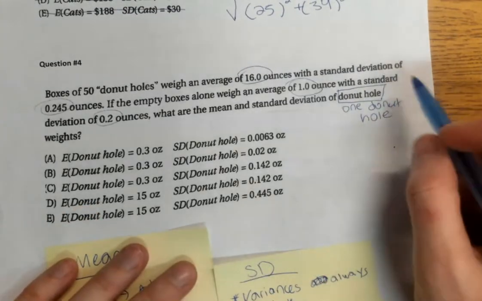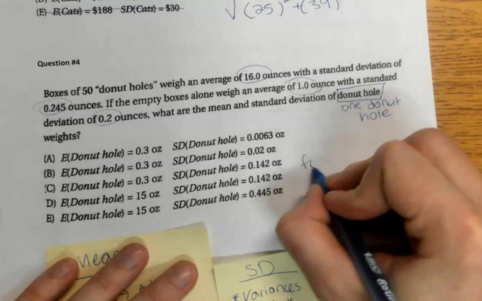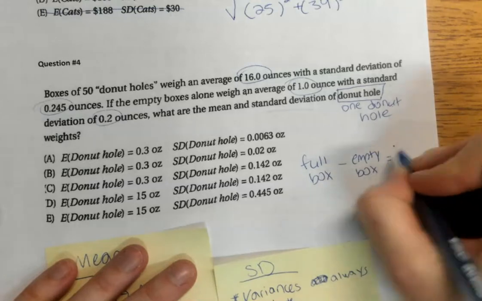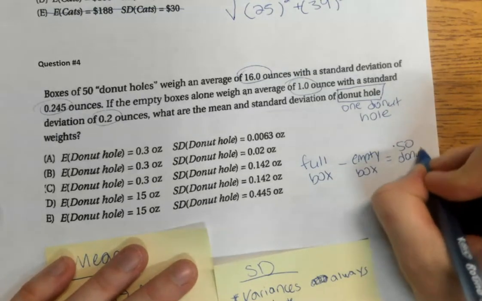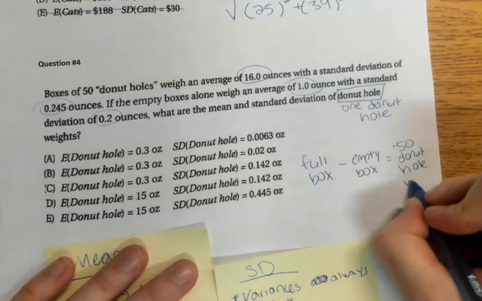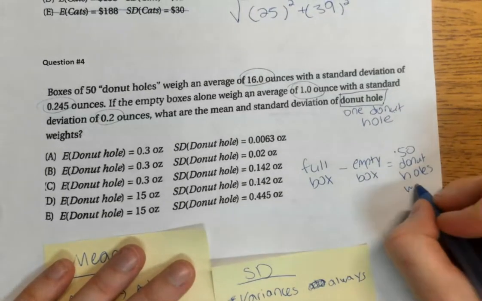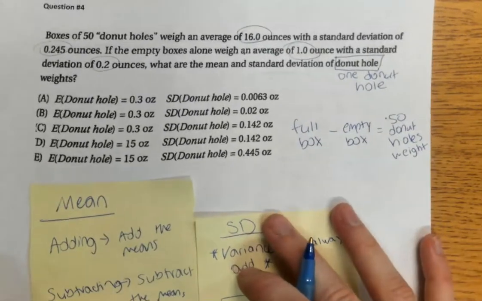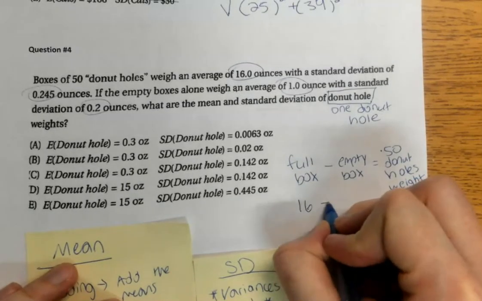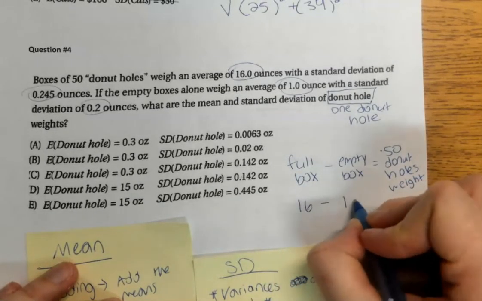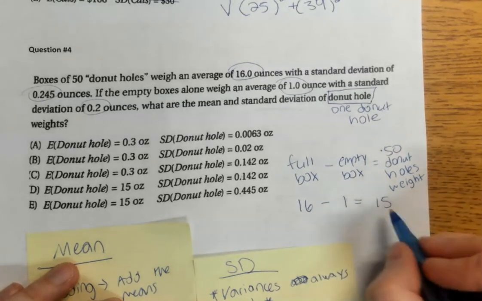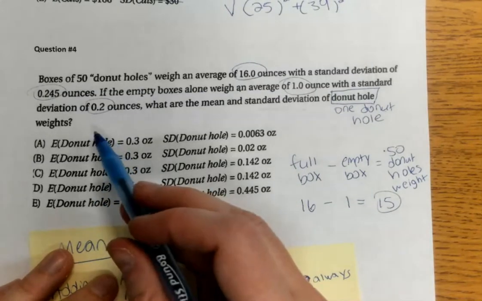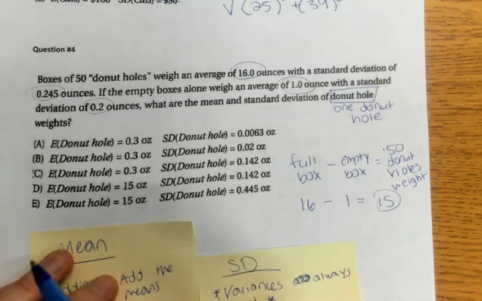Let's see what sort of combining we're doing. So we have full boxes minus the empty box should give us 50 donut hole weights. It's the weight of 50 donut holes together. All right, so remember with the means, we subtract them. So I'm going to take the full box mean, which is 16, minus the empty box of 1, which will give me 15. All right, well, that looks like it's 2 of my answer choices, but look, all of these don't say donut holes, they say donut hole, meaning 1 donut hole.